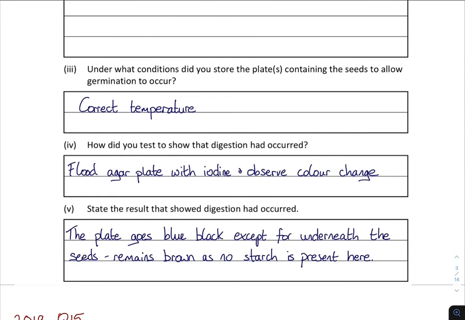You basically flood the agar plates with iodine, and you'll notice the colour change, if there is any colour change. And the result you would see is the entire plate would go blue-black, except for underneath where the seed was, because starch is no longer present there. What's happened there is the amylase inside the seed digested all the starch, so now you only have maltose there, so therefore it remains brown. So the plate goes blue-black except for underneath the seeds, and it remains brown there.